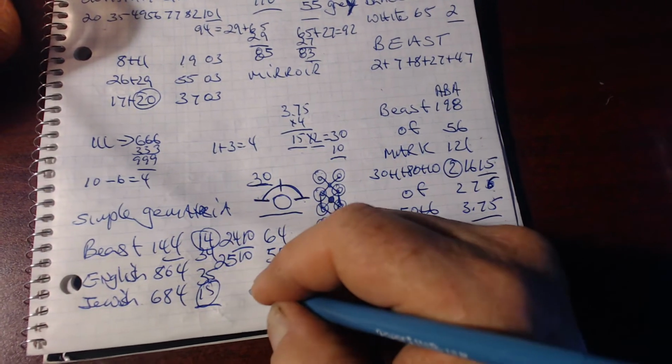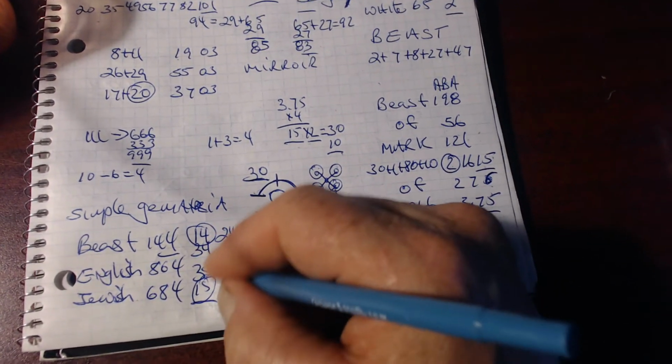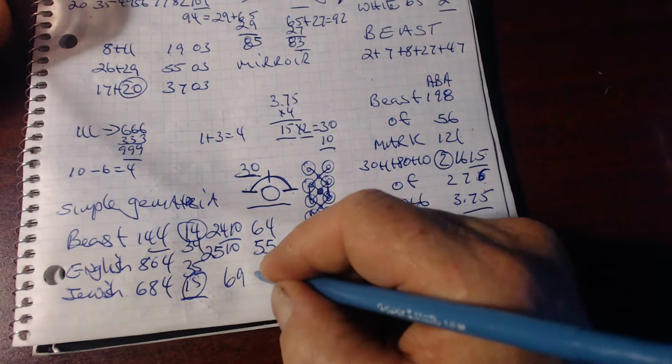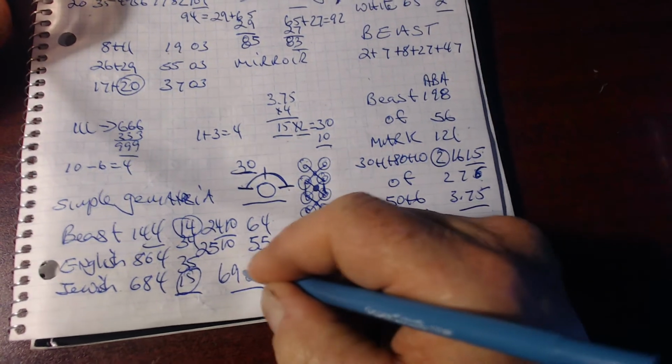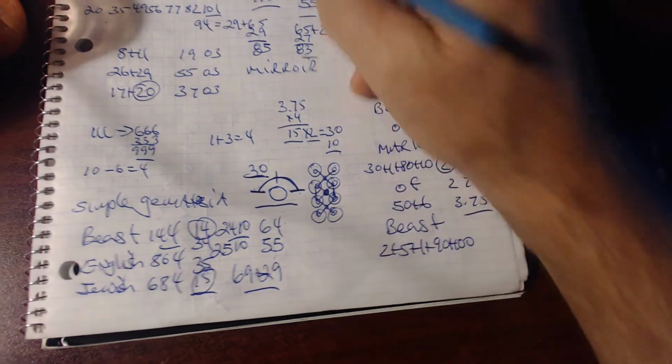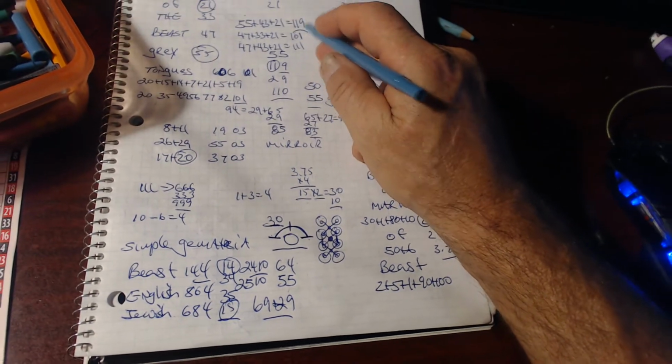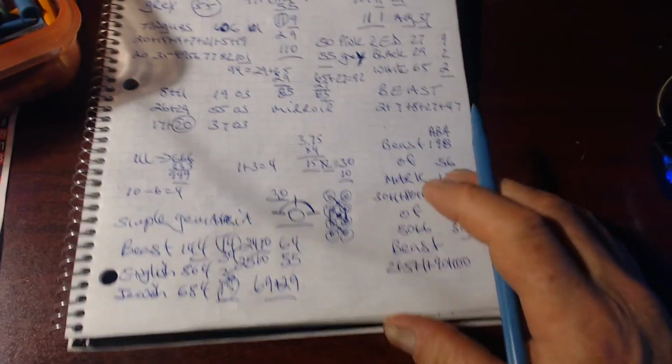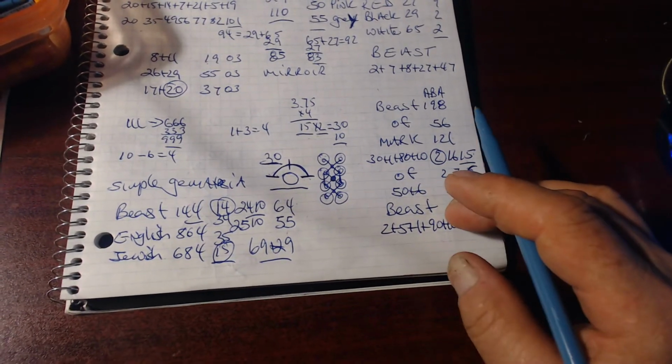14 and 15 is your beginning of pi. 69 and 29 when we're doing the numbers plus and minus. This is your 911. 1 and 1 is 2, bringing on your 911. There was one other piece I wanted to mention in here.